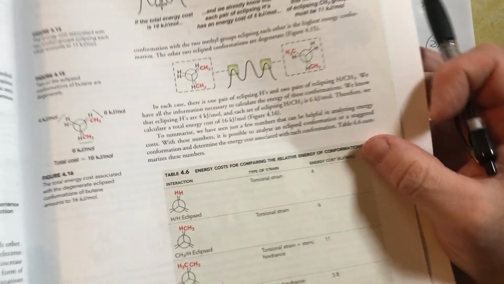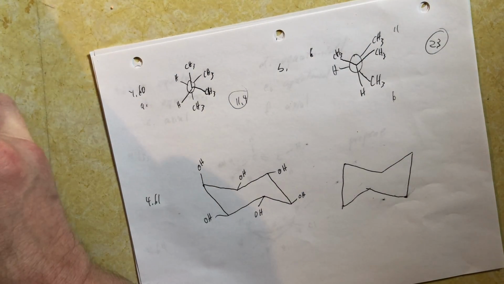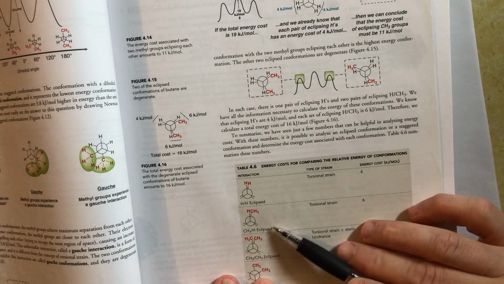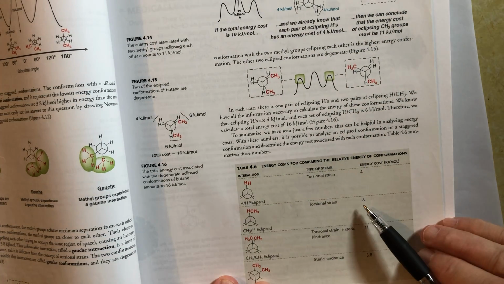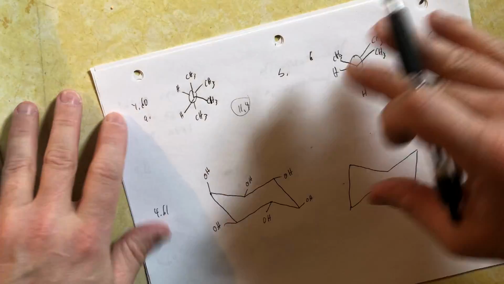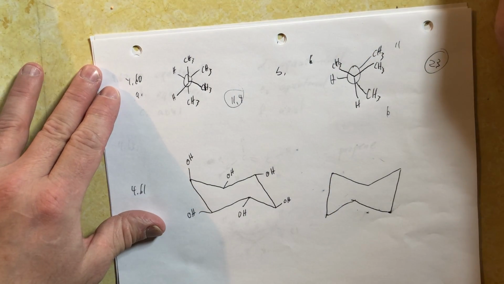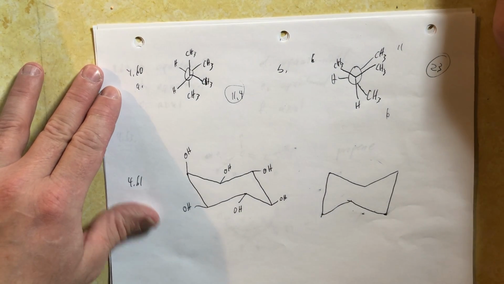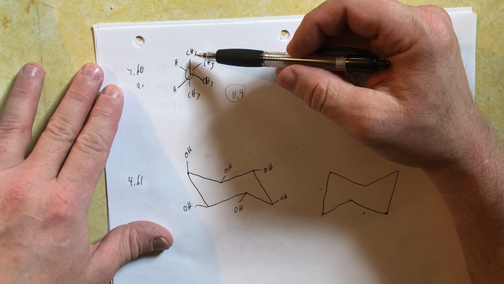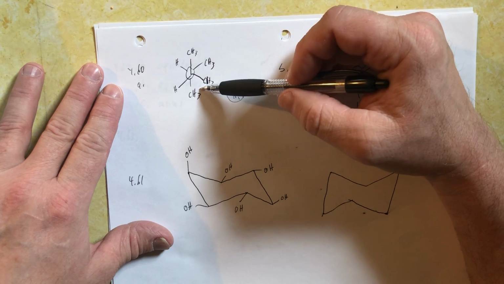And the way I have that, let's see here. Also, I got to do this one. The torsional strain between H and CH3 is 6. Between H and H, it's 4. I'm not sure I did this one right, but I guess between these two, I have an 11, an 11, and an 11.